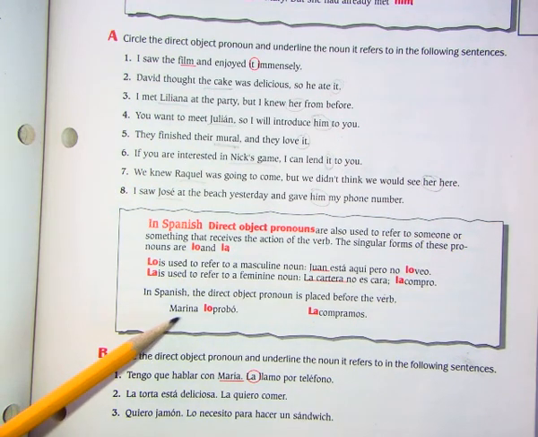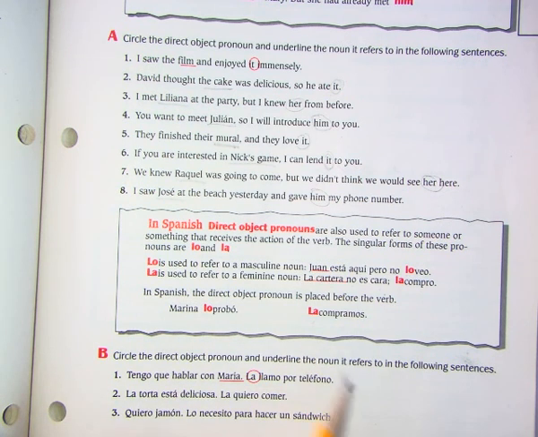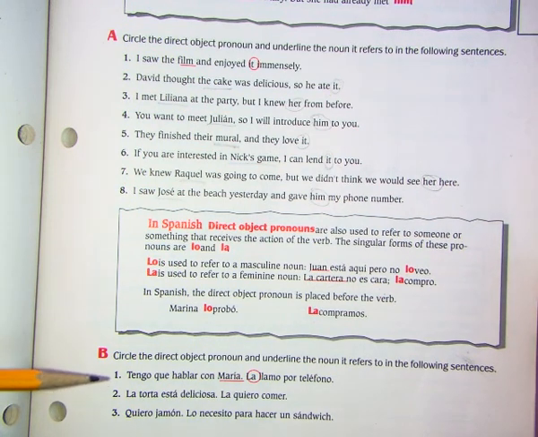Marina, it has tried, is what you're saying. Or la compramos means it we bought. That's what we're using here. So now we're going to do the same thing with the next few that we did in English, but this time we're using Spanish.